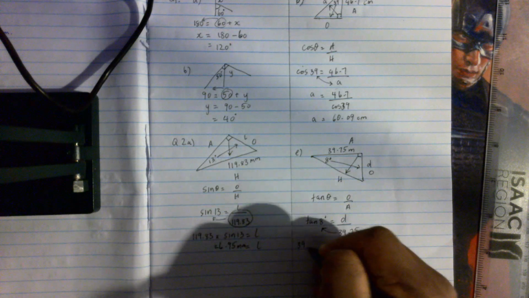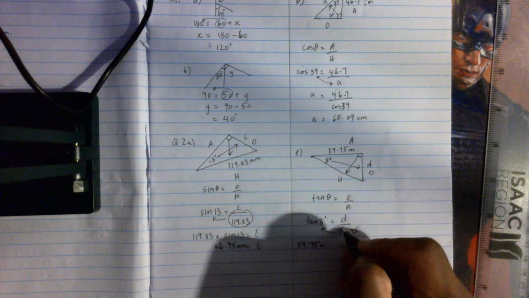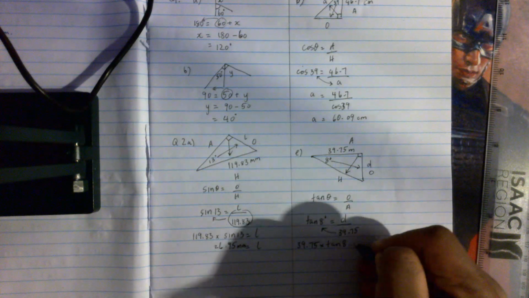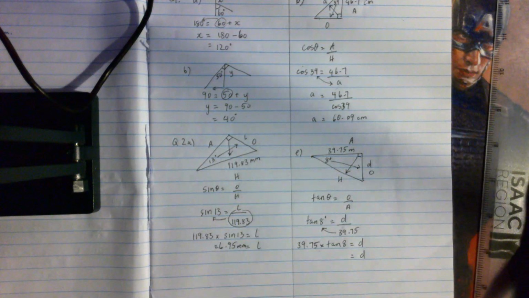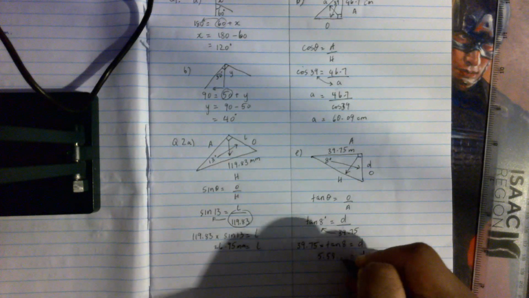We're going to have 39.75 divided by, so it's going over, it's going to become a multiply, tan 8 equals D. That means D is going to be 5.58 meters.